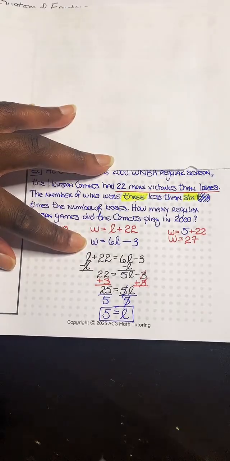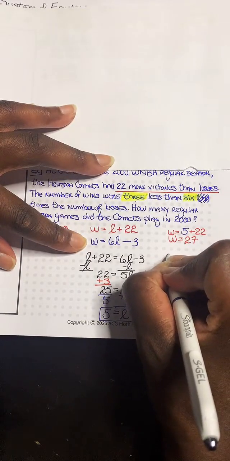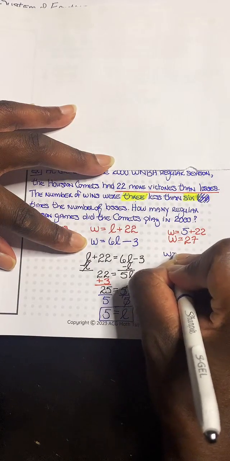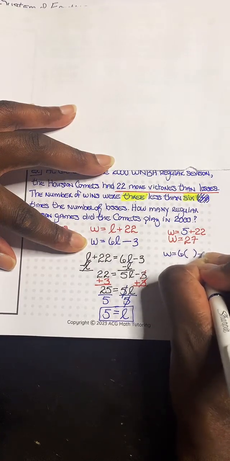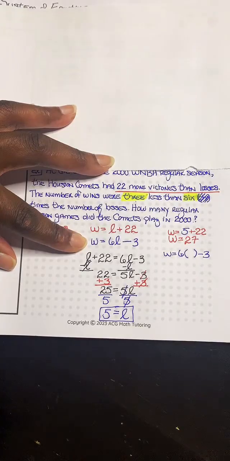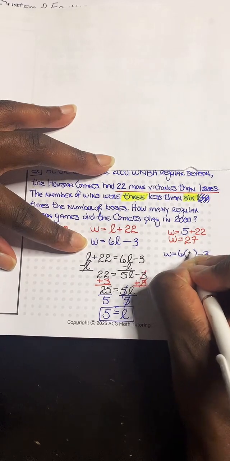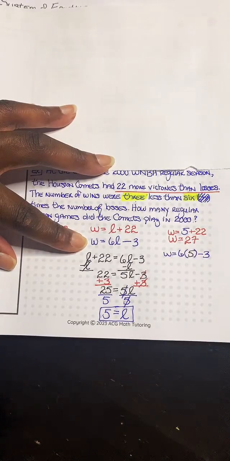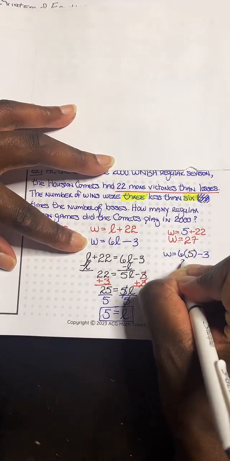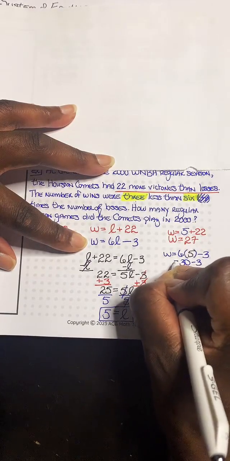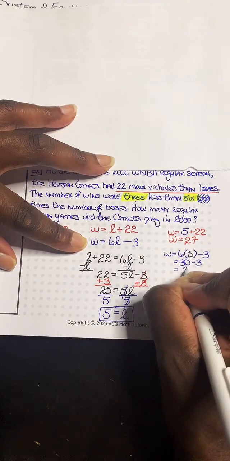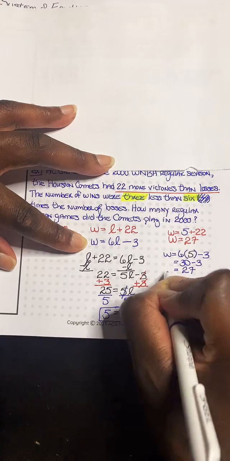If I use the bottom equation, we have 6 times my L minus 3, and my L is still 5. So 6 times 5 gives me 30. 30 minus 3 also gives me 27.